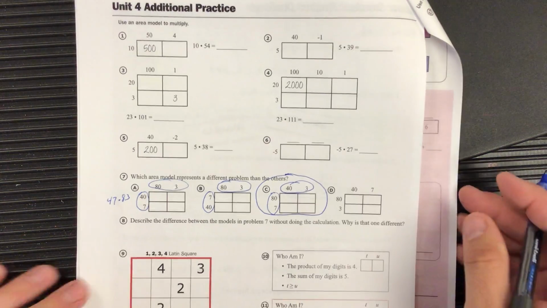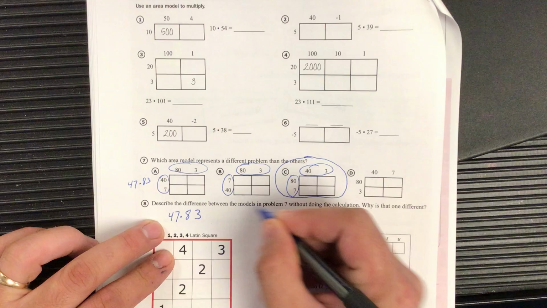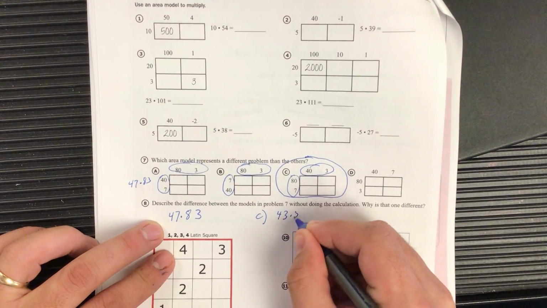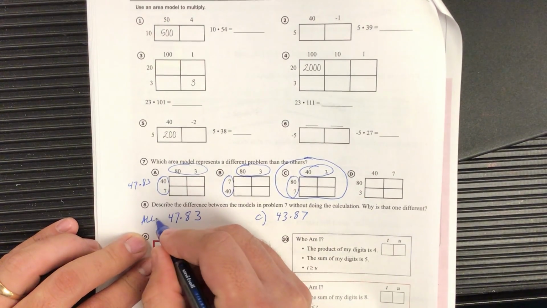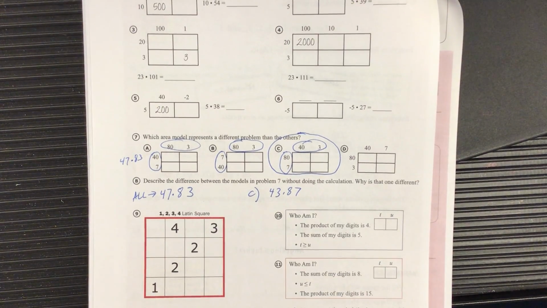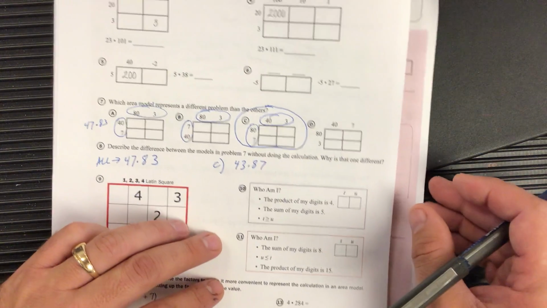What's the difference? Well, they're all 47 times 83. But C is 43 times 87. And it doesn't tell us that we need to do the calculation. So 7 and 8 is done there. Any other one on that page that we need to discuss? Number 10. Okay, a little puzzle there.